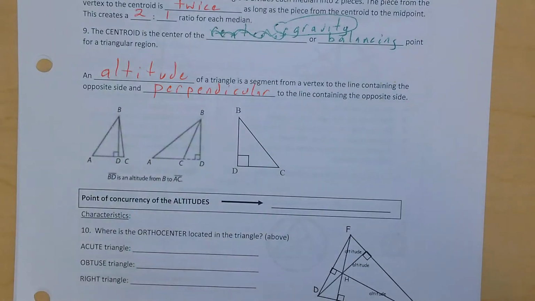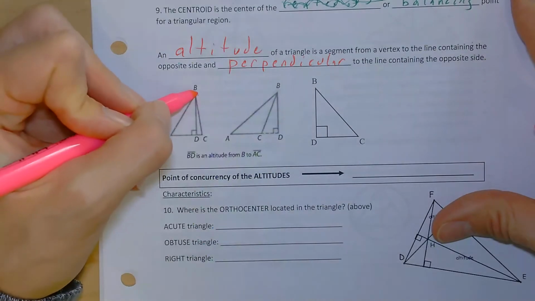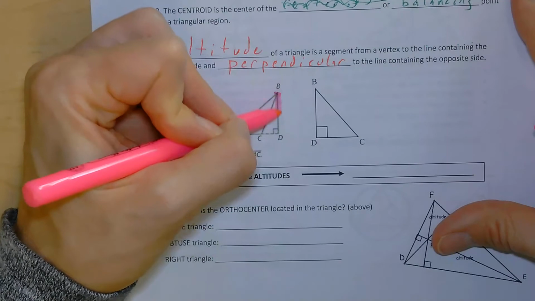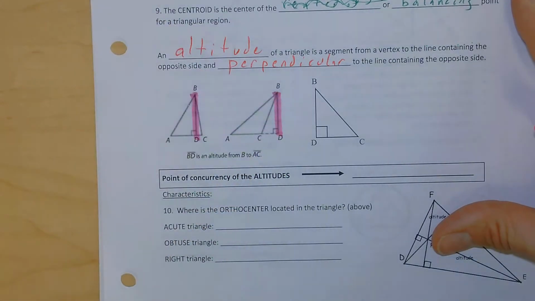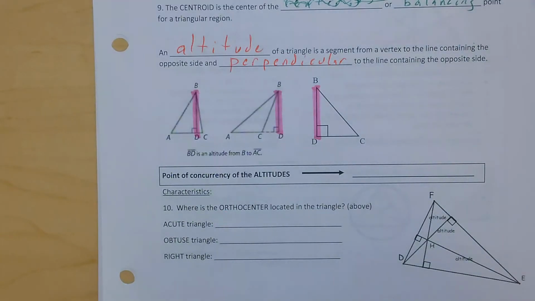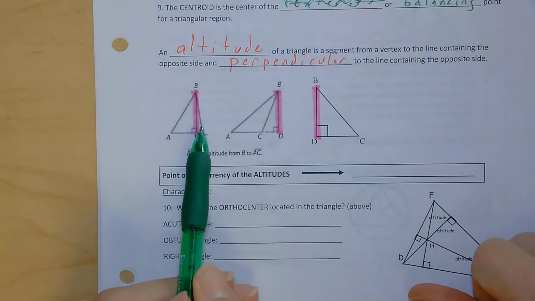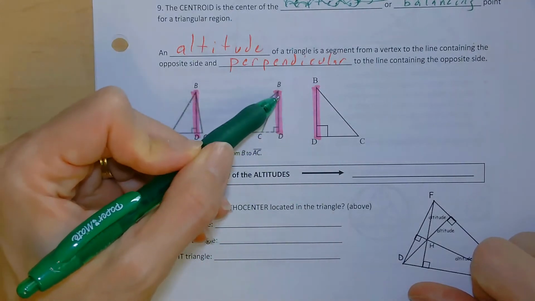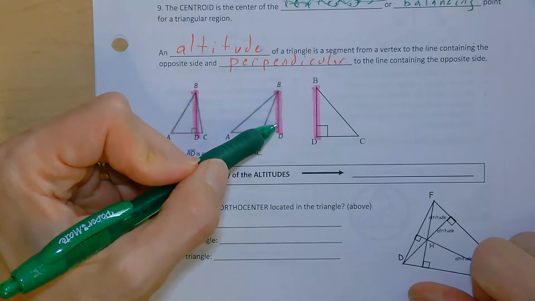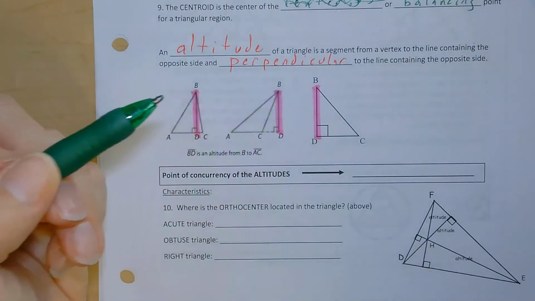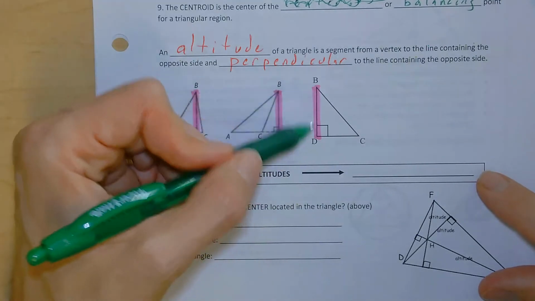Okay, so I'm going to show you what an altitude looks like. You guys probably have seen a height of a triangle. This is the height of the triangle. It's the altitude. Now, notice that if your triangle is acute, the altitude's inside, right? If the triangle is obtuse, the altitude or the height of the triangle is outside. And if the triangle's a right triangle, it's pretty sweet. It's already one of the legs of the triangle, so it's on the triangle already.